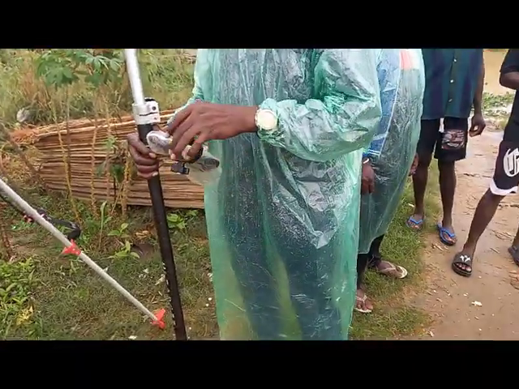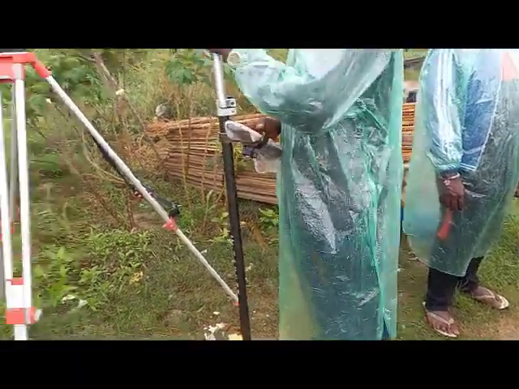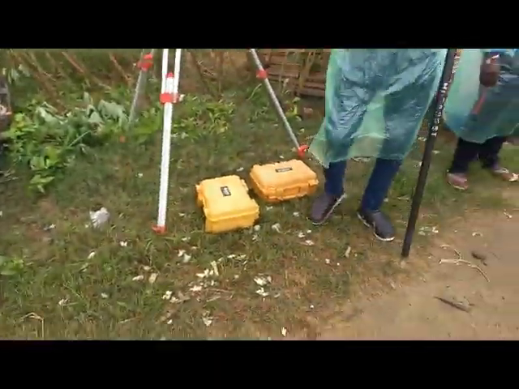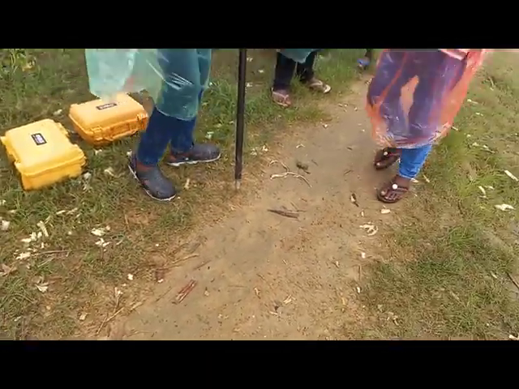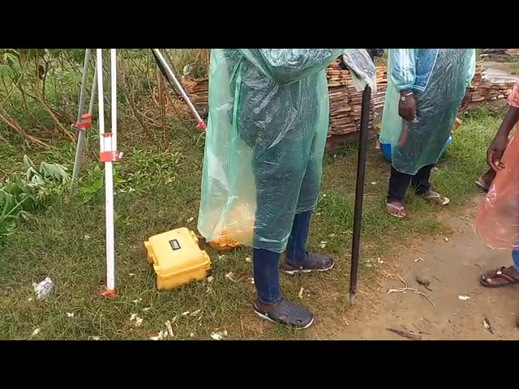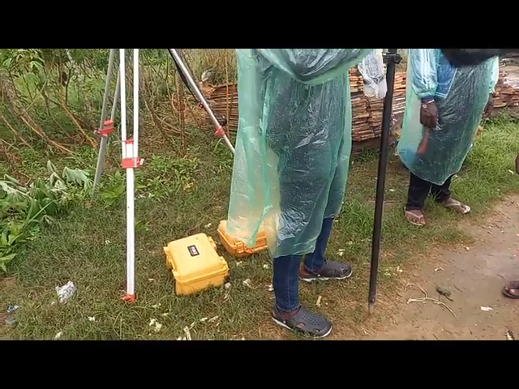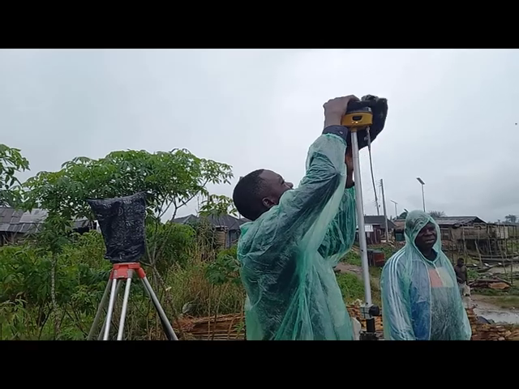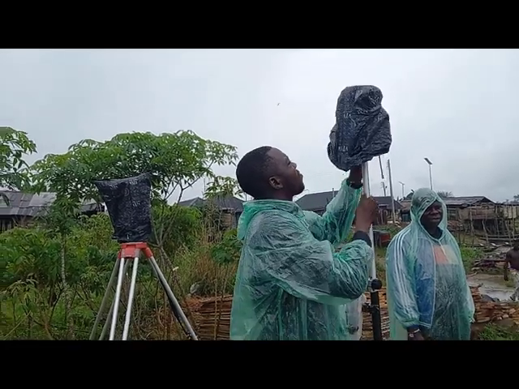In this video, we are going to look at the use of a differential GPS for carrying out a topographic survey, taking data points in a particular location. In most cases, when you are talking about a topographic survey, you often will be talking about a geoinformatic surveyor. You will not be talking about a civil engineer or a builder.